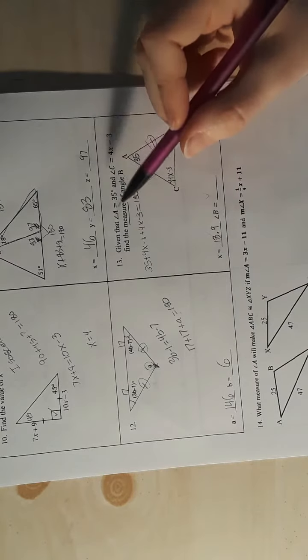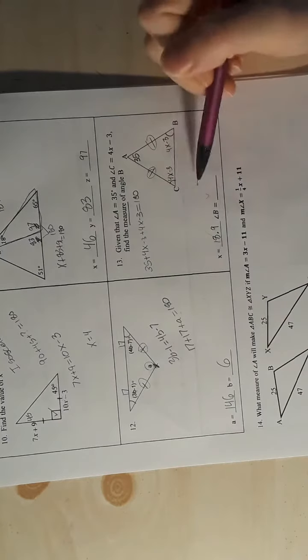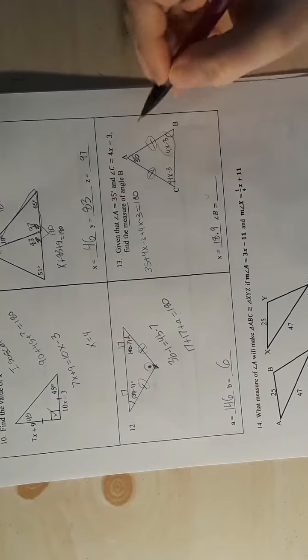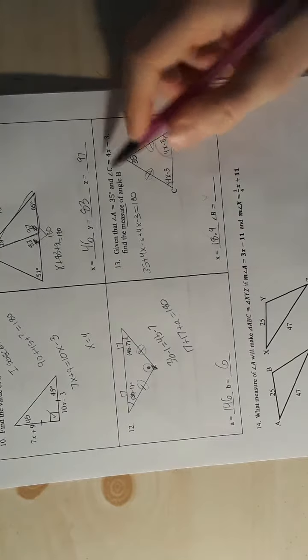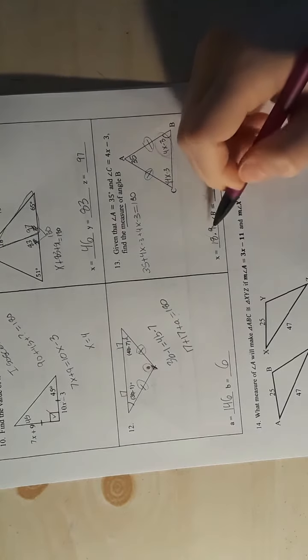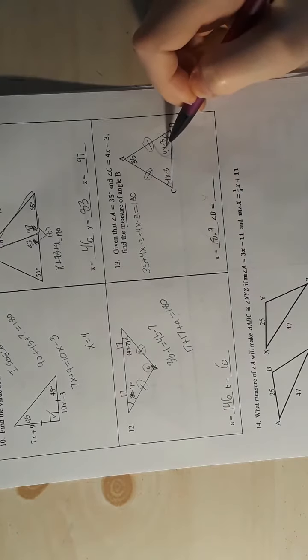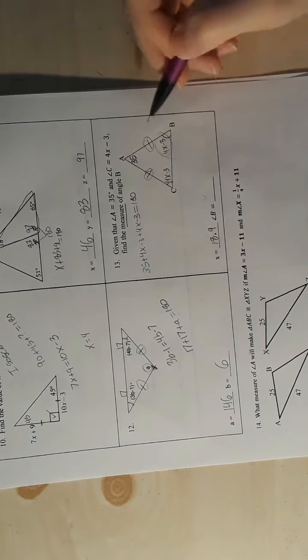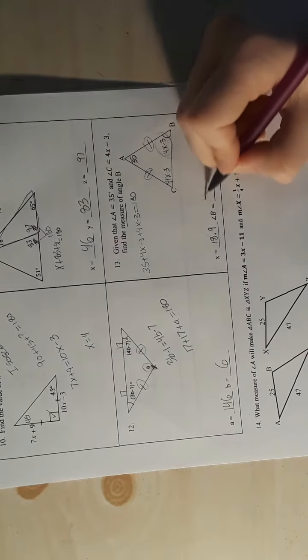It wants the measure of b, so I had to find x first, but now I'm going to plug that in to the expression that I found for angle b based off of these other two. I know that these are equal. So this is angle B. So I'm going to take this value, plug it in right here. So 4 times 18.9 minus 3. And that should give you 72.6.